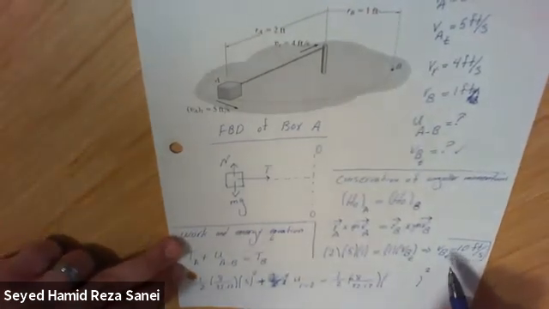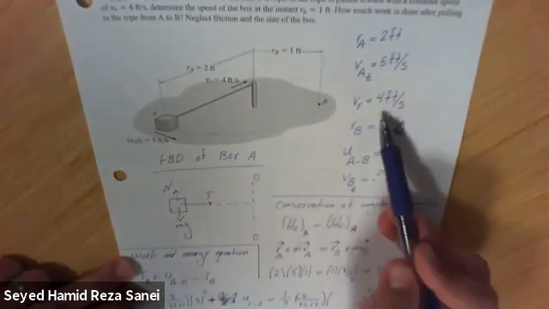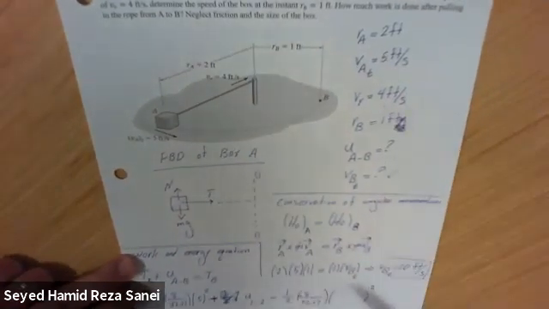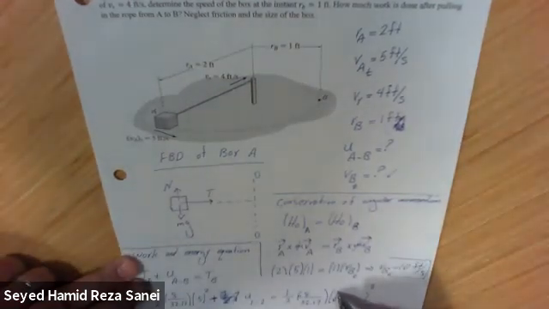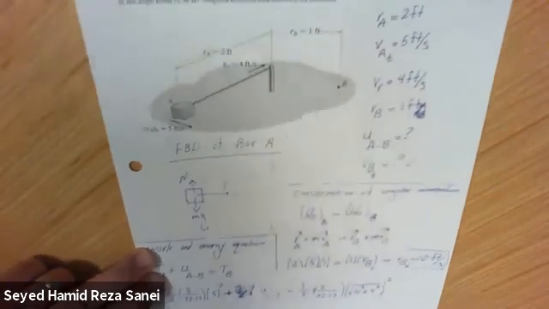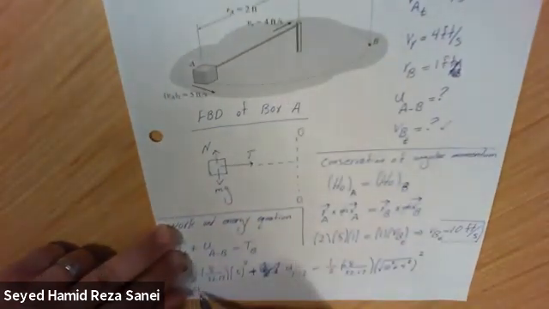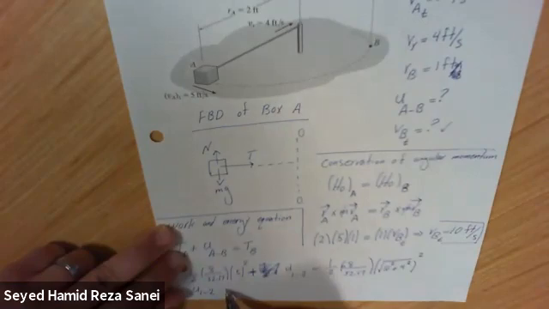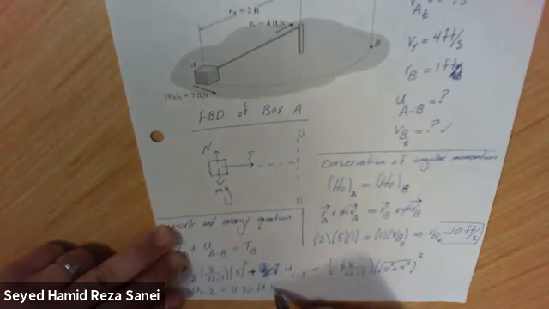Also, I know the velocity V_R. For energy, which is a scalar, I need to put in the magnitude of the velocity. To find the magnitude of velocity, that would be 10 squared plus 4 squared. So in that equation, the only unknown is work. I find work, 11.3 foot-pounds.